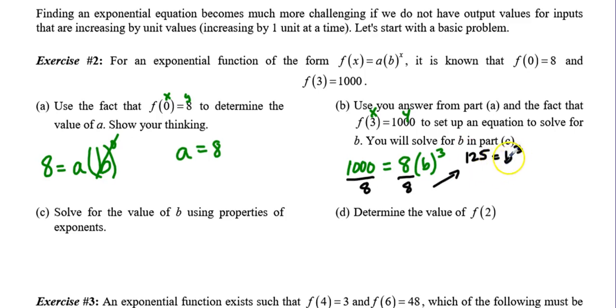And of course, 125 is one of our perfect cubes. That's 5. So you could do the cube root of each side, or you could raise both sides to the 1/3 power. I'll just cube root it. So 5 is b. And now we can write the equation. Oh, I guess I was supposed to solve that down there. I wasn't a good reader. All right, there's the work.